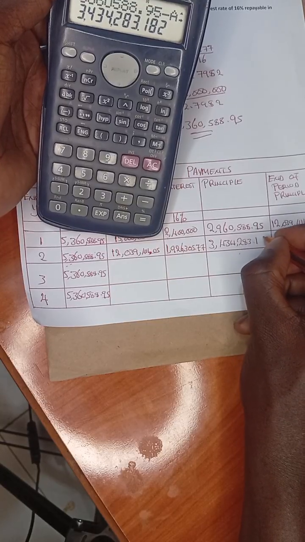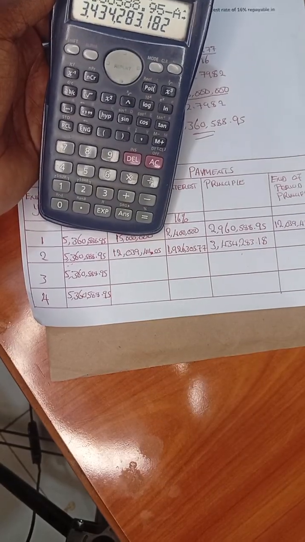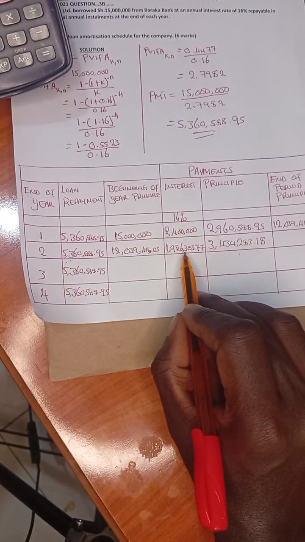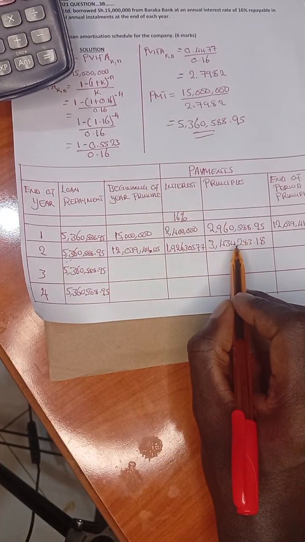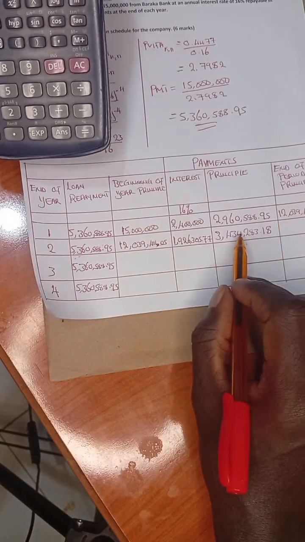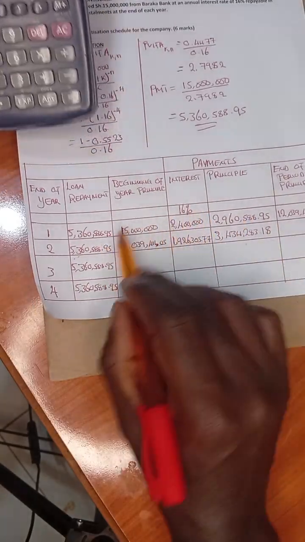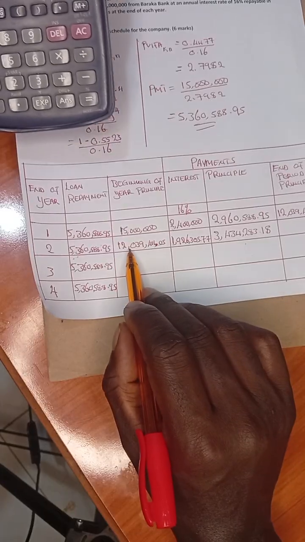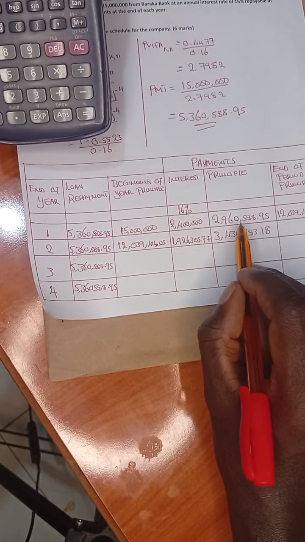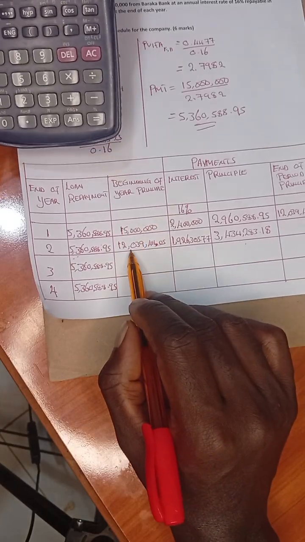Use the 2 decimal places, 18. So this is the amount that will be paid as interest, and this will be the amount that will be paid as principal. Again, to get the end of year principal, we subtract the principal paid from the beginning of year 2 principal, that is 12 million.